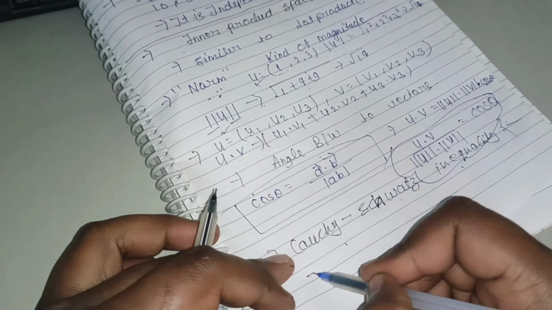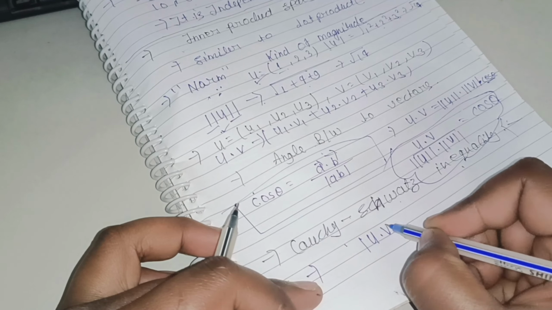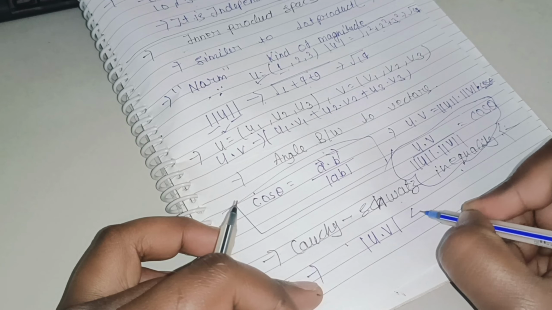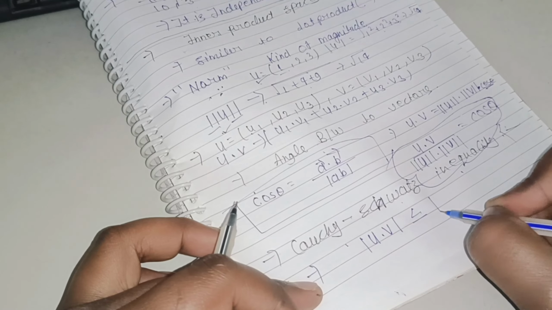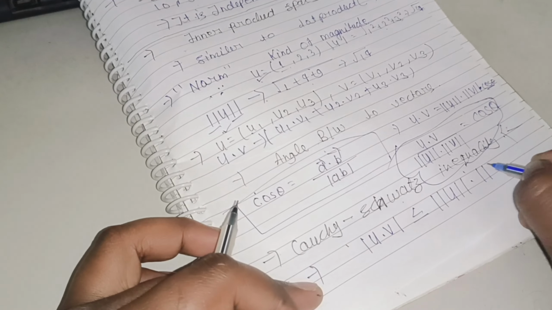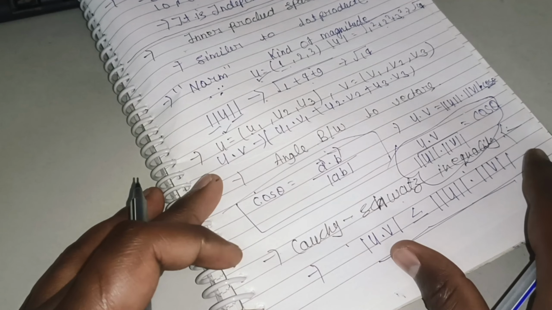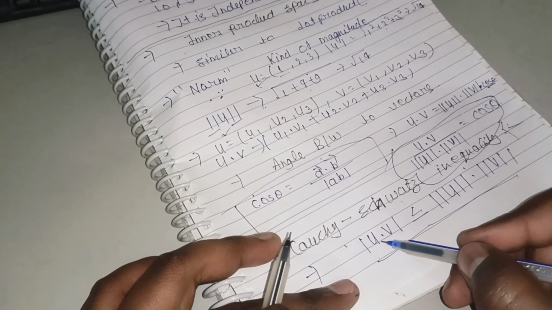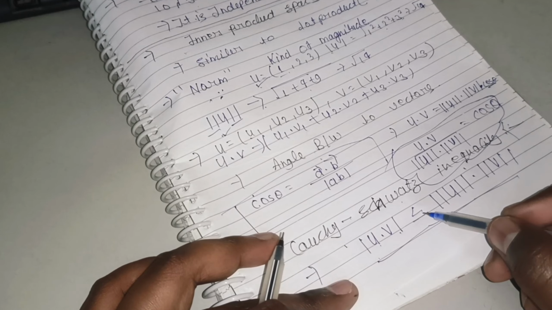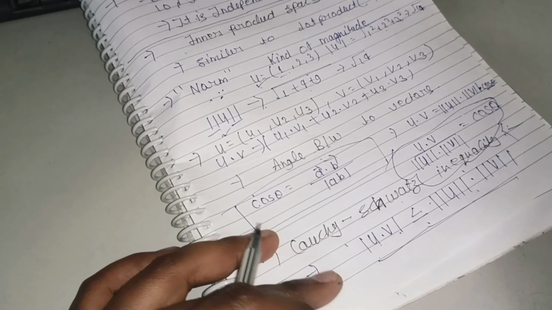What this statement says is that the magnitude of u dot v will be less than or equal to norm of u times norm of v. It's very simple. The dot product of u and v will always be less than or equal to norm of u times norm of v.